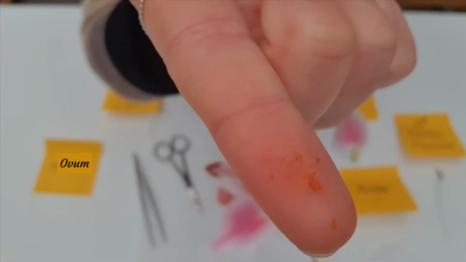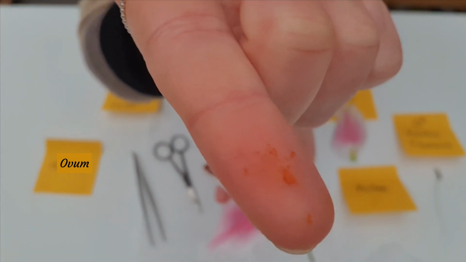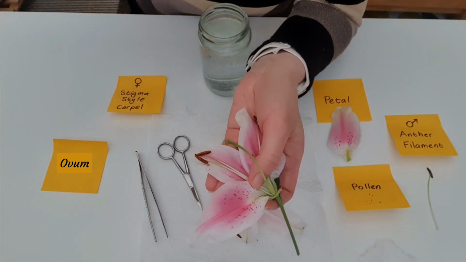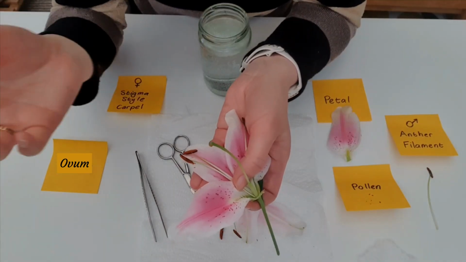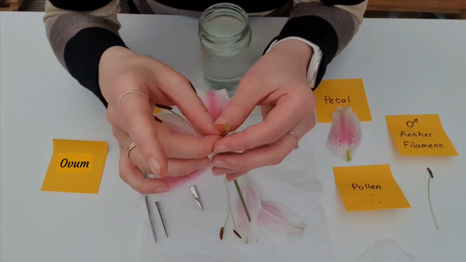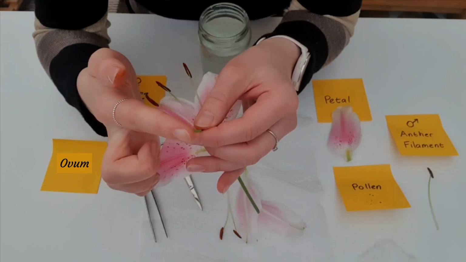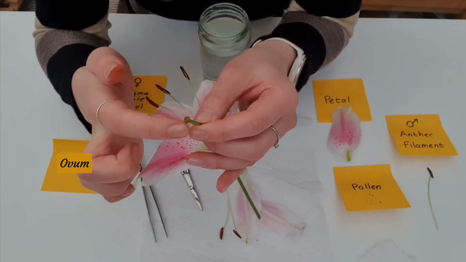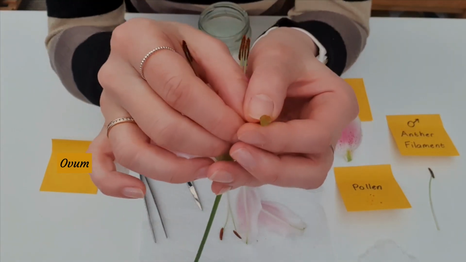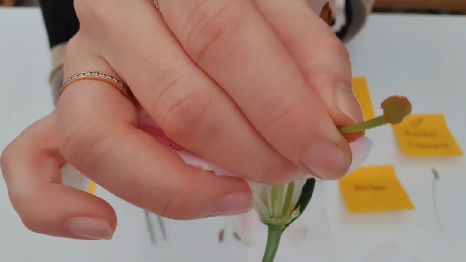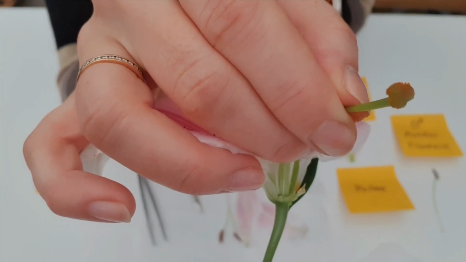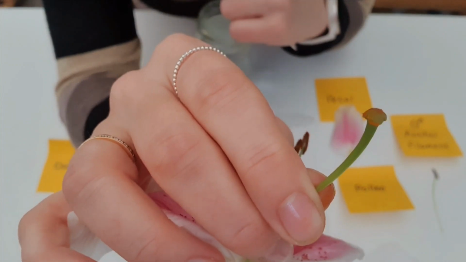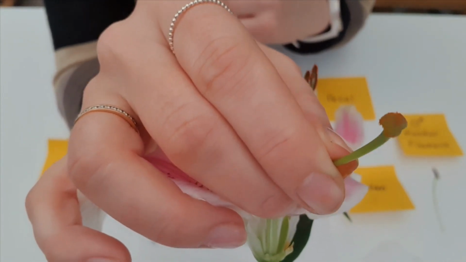As that pollen covers the bee or the insect, it will zoom off to another flowering plant of the same species. And if it makes contact with this, the female part called the stigma, it's sticky. And as you can see, if I just hold that up to the camera and get it in focus, the pollen has now stuck to the sticky stigma.